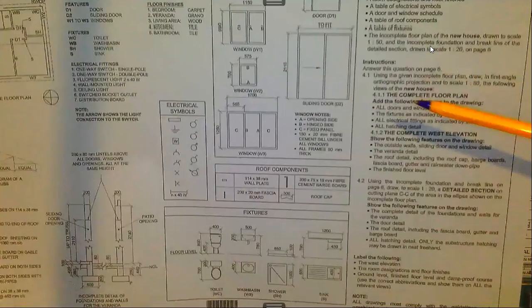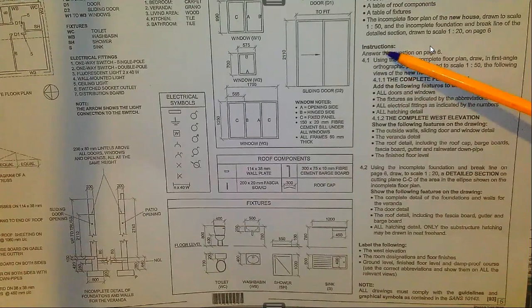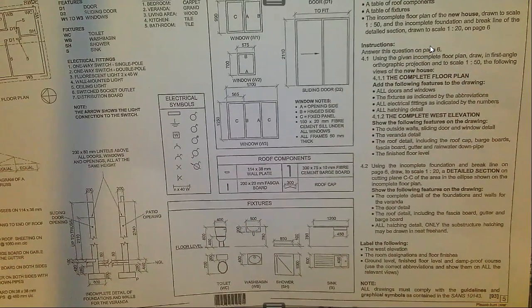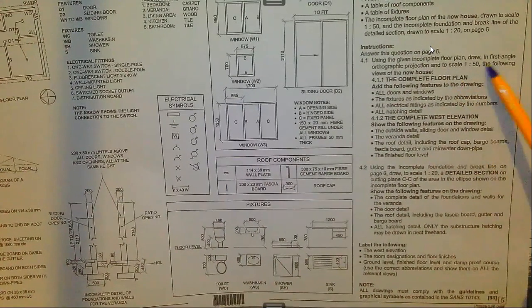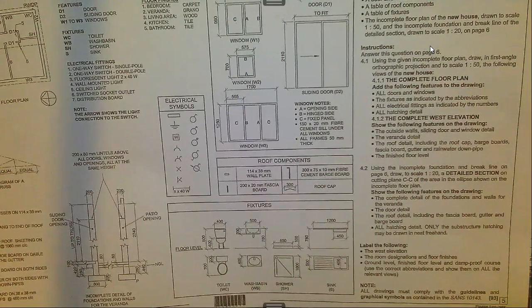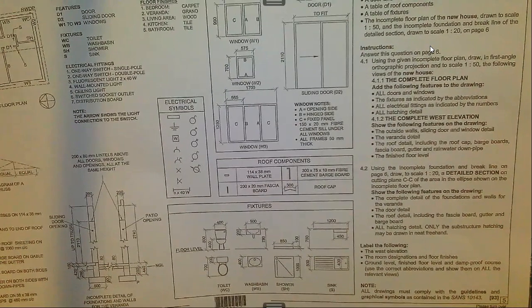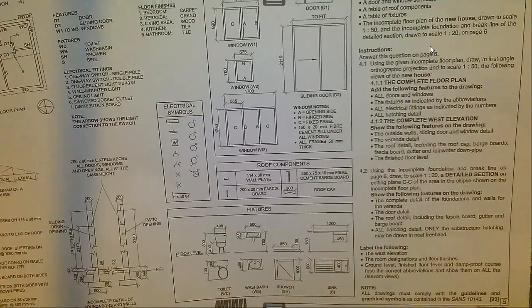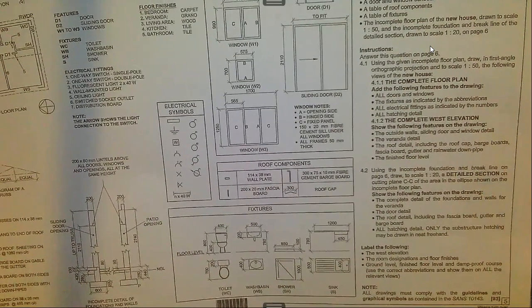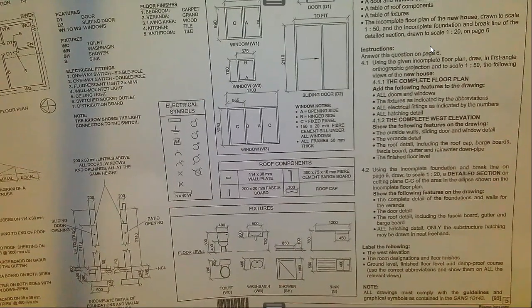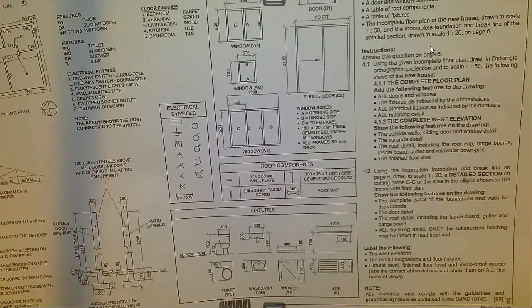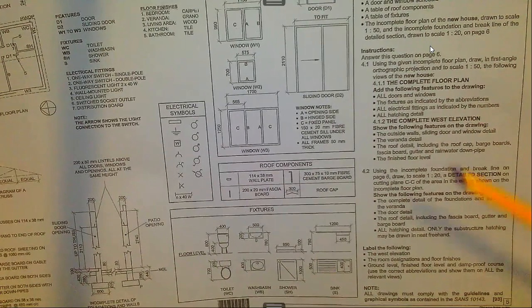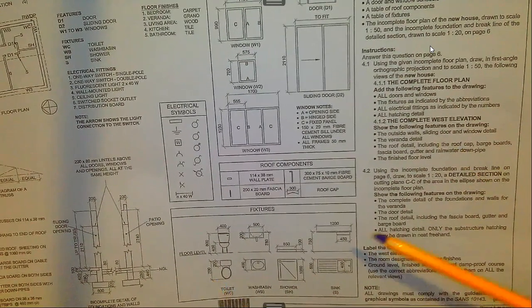Then under the instructions: answer this question on page 6 using the given incomplete floor plan, draw in first angle orthographic projection, and to scale 1:50. There are certain things that you should be familiar with at this point, the scale and the system of projection. We know that anything that has to do with paper 1 has to be in first angle orthographic projection. So what is it that you'll be asked to do in terms of this?